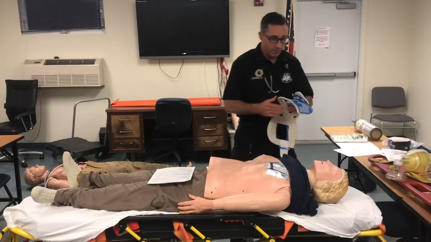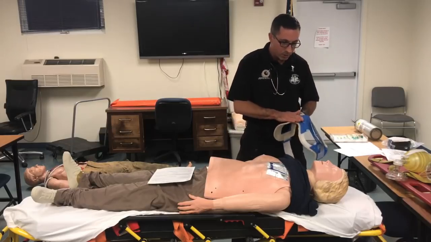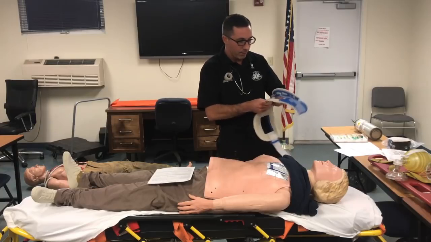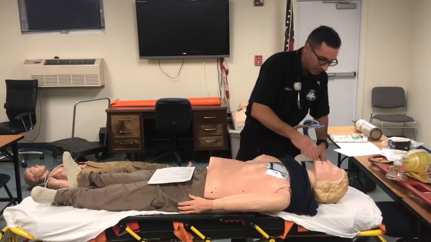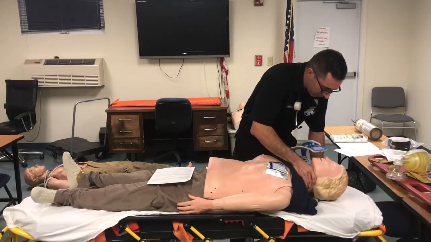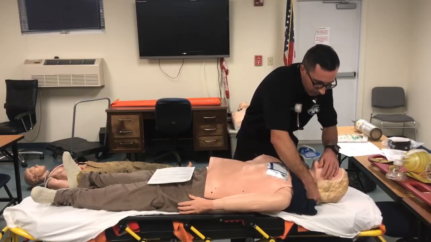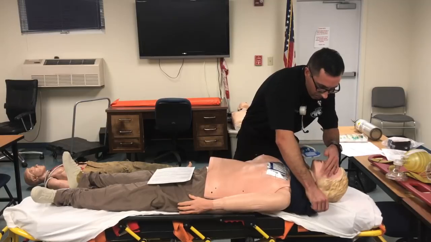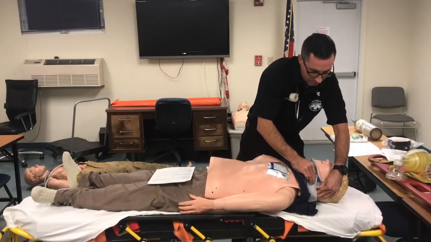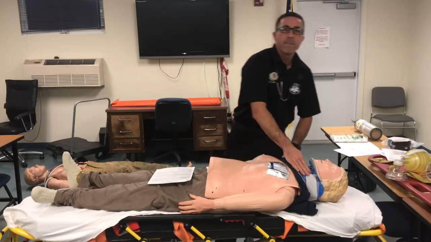Because of the potential for cervical spine injury, I'm going to measure and apply the appropriate cervical collar, making sure that's snapped in. And again, you're going to have a partner holding C-spine, so you're going to have to slide the collar in. Slide the collar into place and make sure that it's secured appropriately.